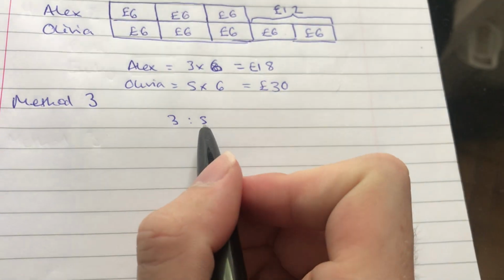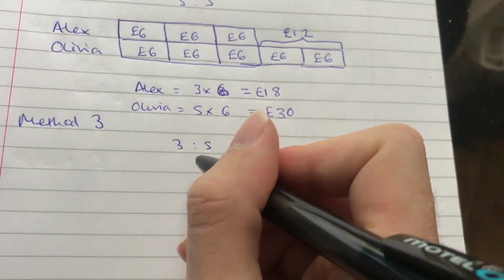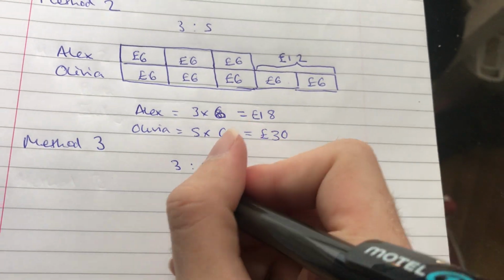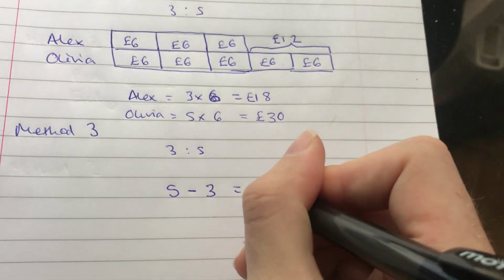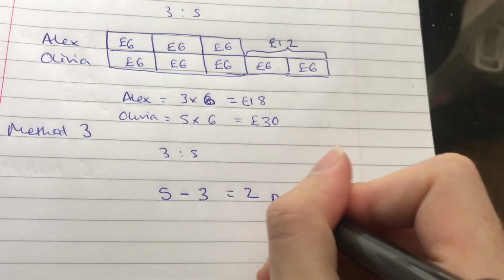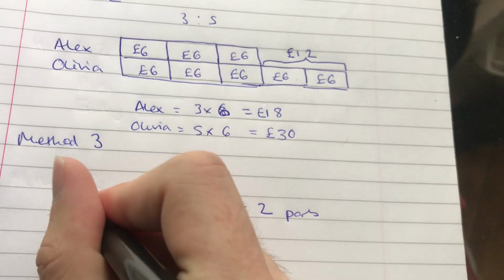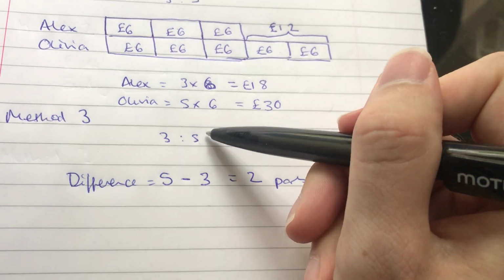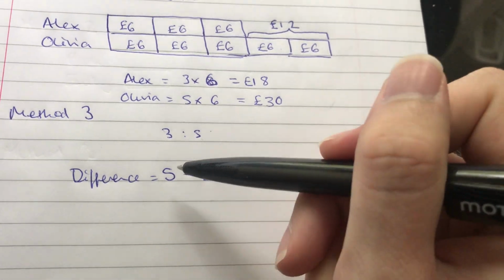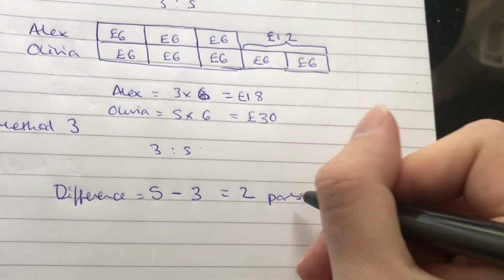We take away the smaller part of the ratio from the bigger part. So 5 take away 3 equals 2. The difference is 2 parts.